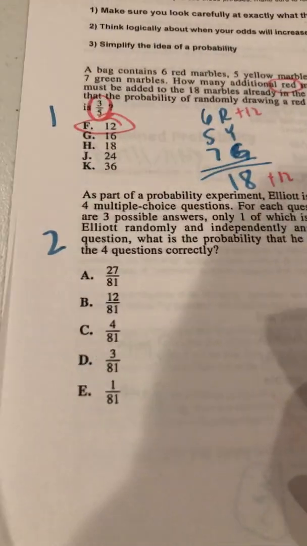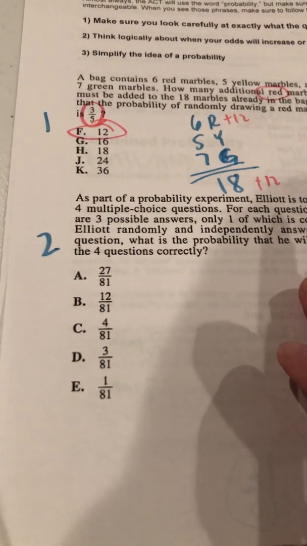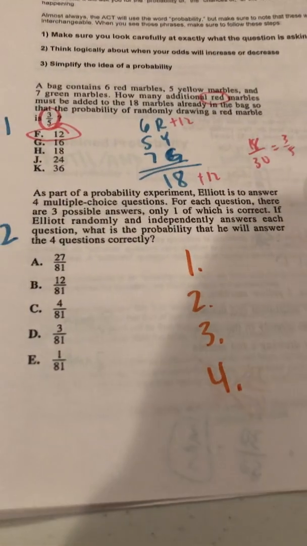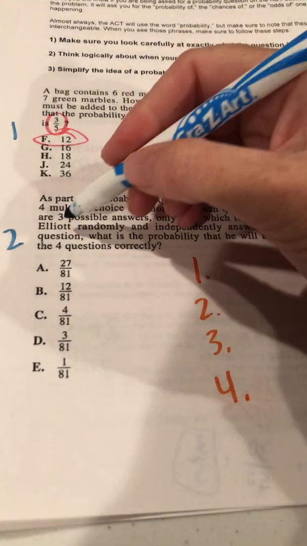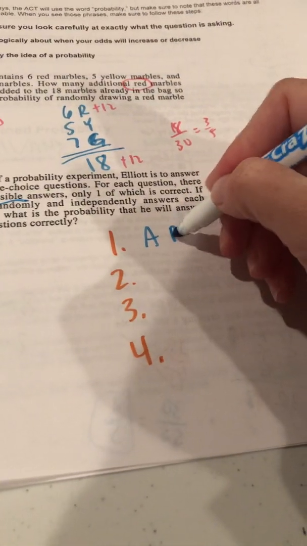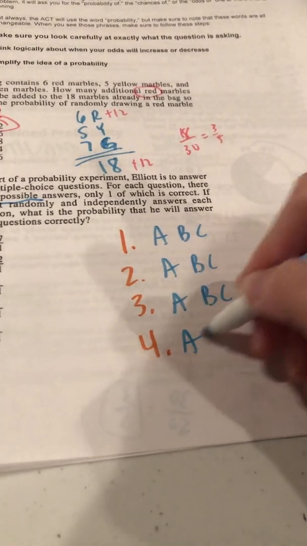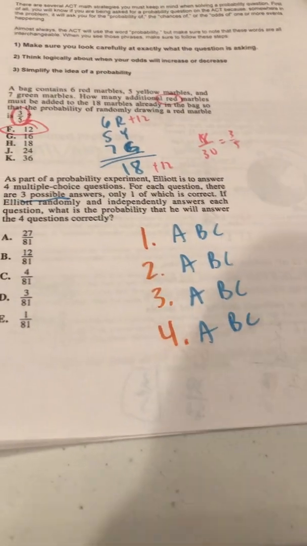Okay, looking at the next one. This one really catches students off guard because there's so much going on. So it says, as part of a probability experiment, Elliot is to answer 4 multiple choice questions. So start with this. You know what it looks like. And then it says that there's 3 possible answers. So if you didn't get it before, maybe you pause right now and see if you can get it now.